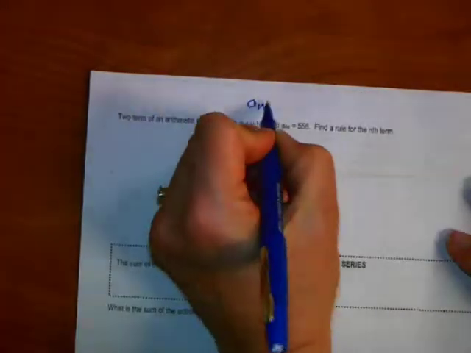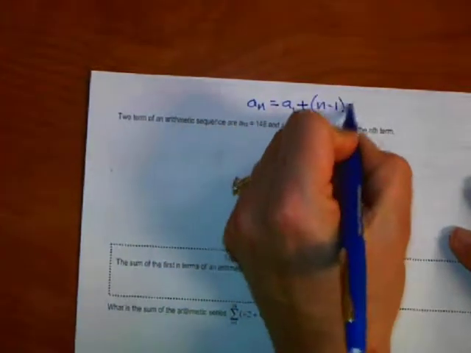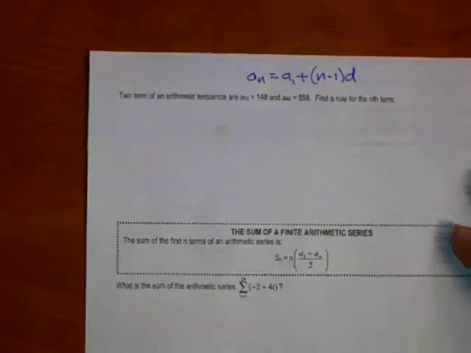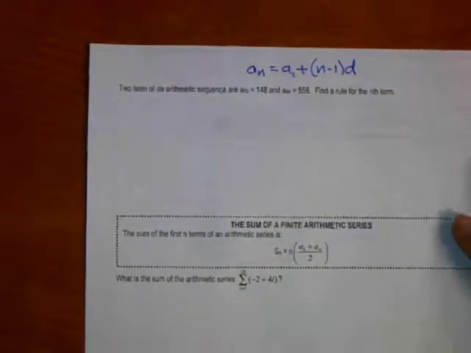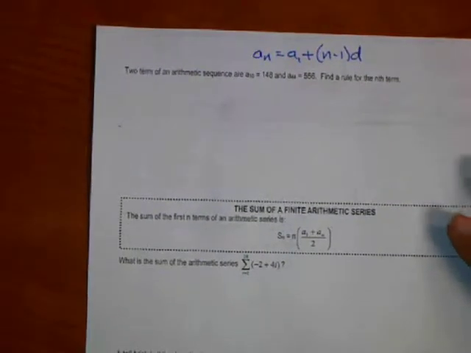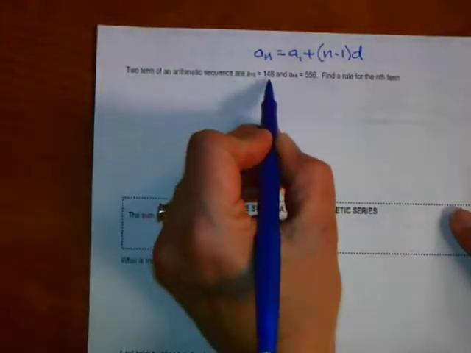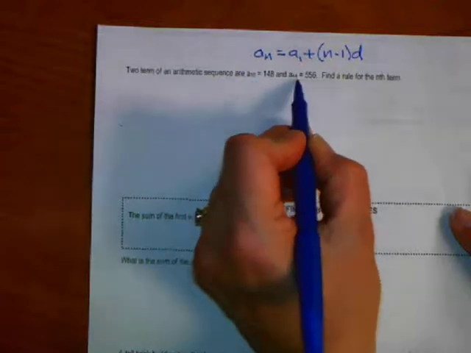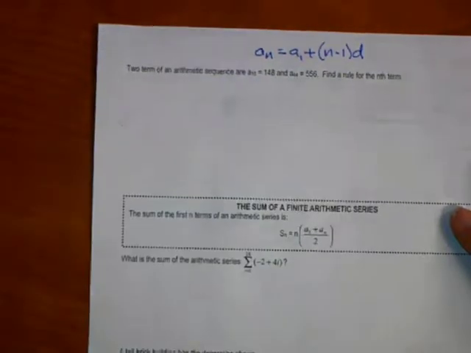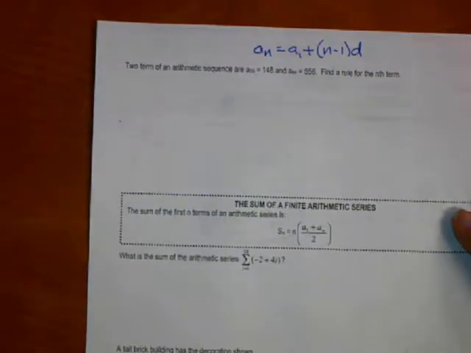So A of n equals A of 1 plus n minus 1 times the difference. Okay. So here, what they're doing is they're giving you two of the values of two different terms. Two terms of an arithmetic sequence are A of 10 is 148, the 10th term is 148, and the 44th term is 556. Find a rule for the nth term.